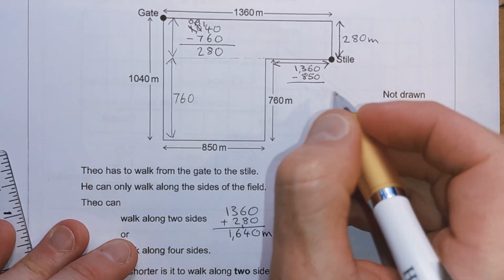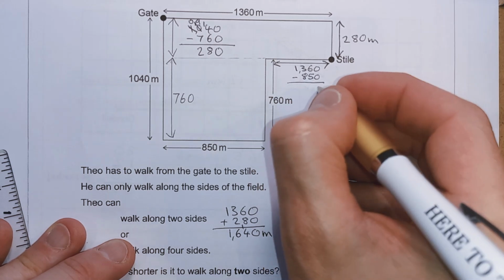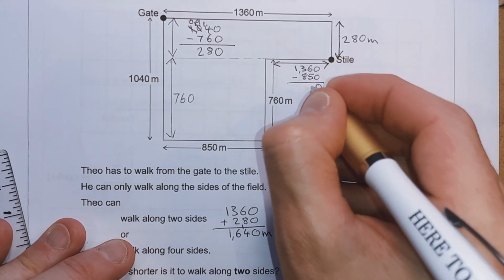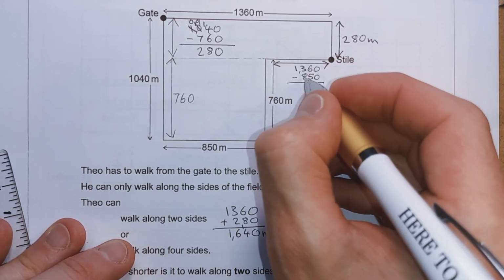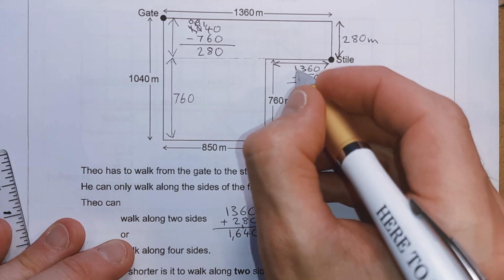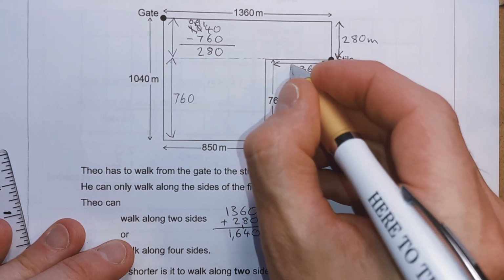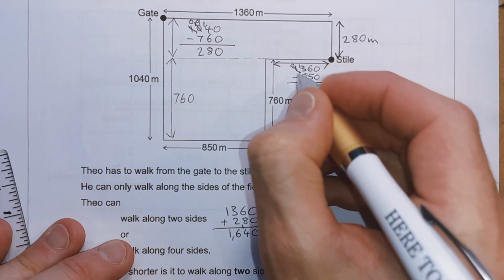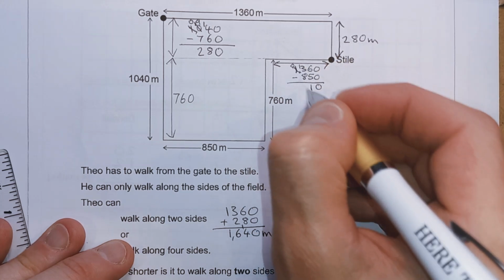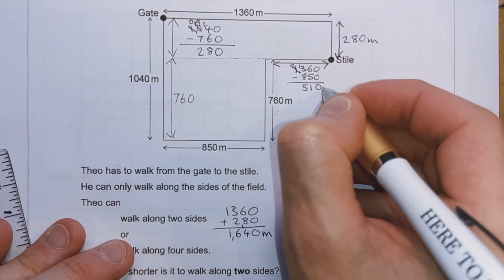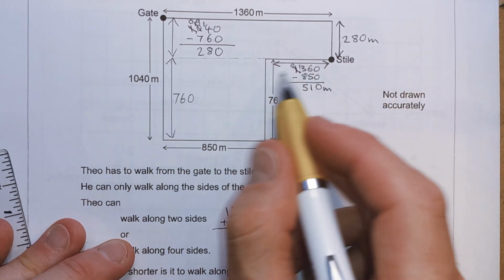850. So 0 minus 0 is 0. 6 minus 5 is 1. 3 minus 8 we can't do. But because it's just the 1 here, we can reduce it to a 0, pass it across. Or we could have just kept it and said 13 minus 8, which is 5. So we've got 510 metres.